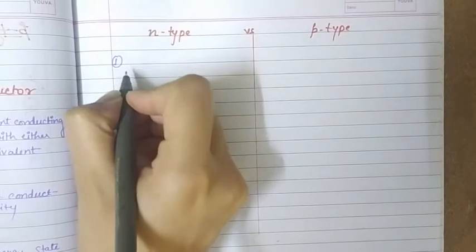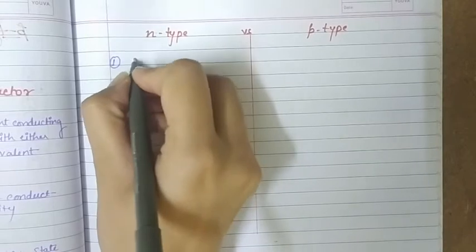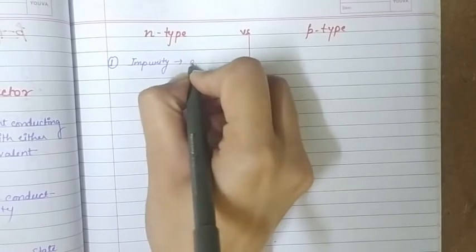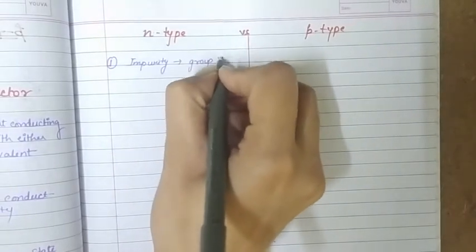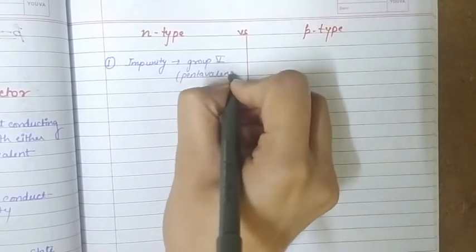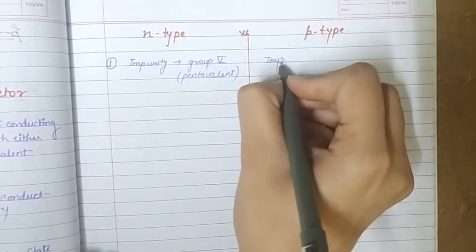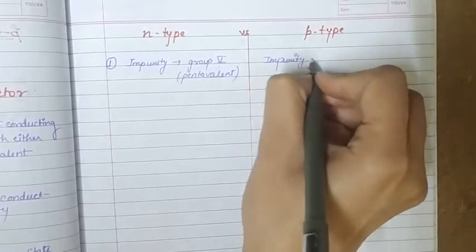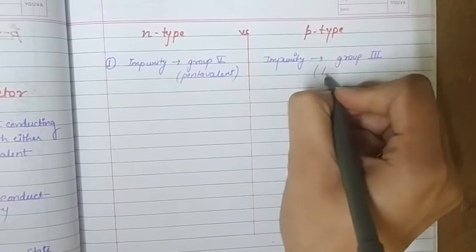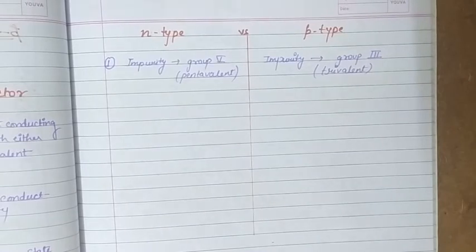So the first point is both are extrinsic type of semiconductors, but to obtain n-type, the impurity that has to be added should be of group 5, that is pentavalent, while in case of p-type semiconductor this impurity is of group 3, and it is trivalent. So this is the difference between n-type and p-type.